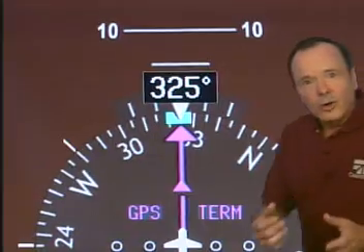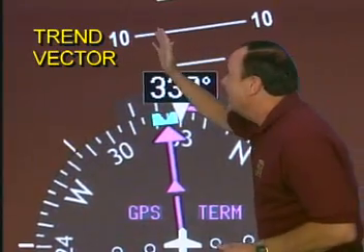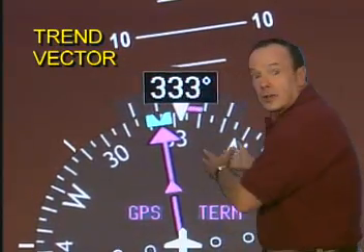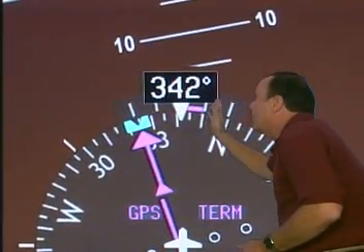Now, earlier we talked about how to tell your rate of turn. Well, that magenta arc is actually what is known as a trend vector, and you'll see that in other places too. A trend vector predicts where your current rate of movement will take you over a specific period of time, and the G1000 trend vectors show you what will happen in the next 6 seconds, and that can really help you smoothly manage your pitch and power control.